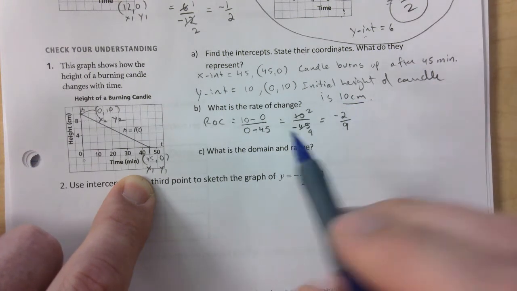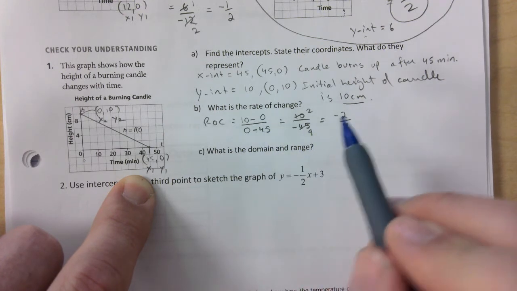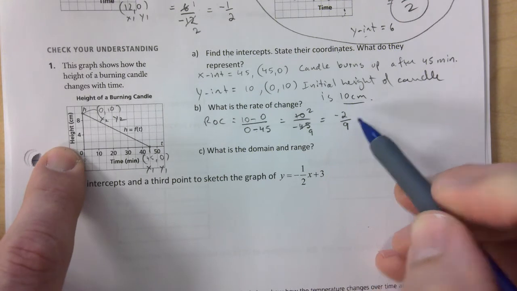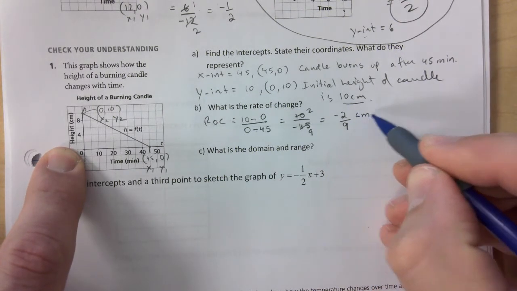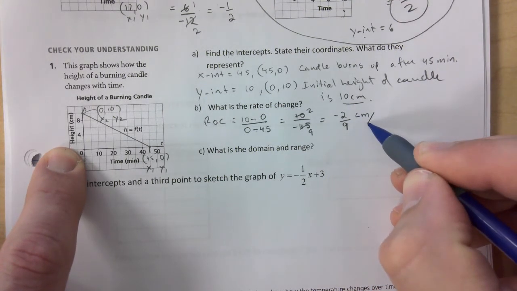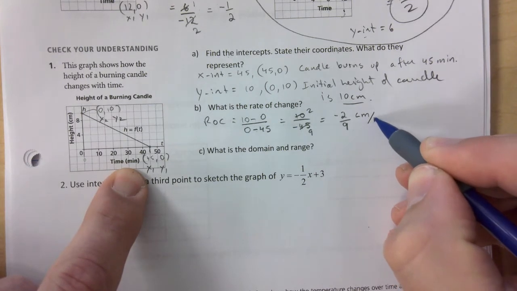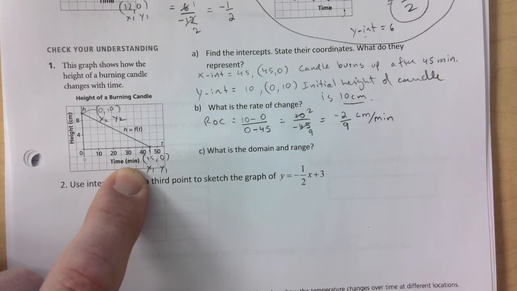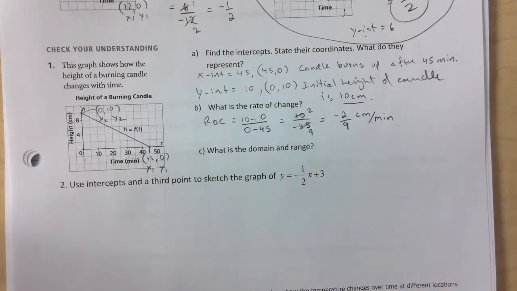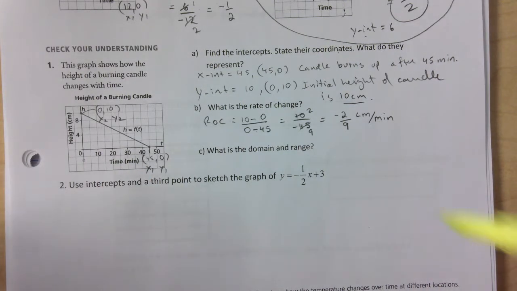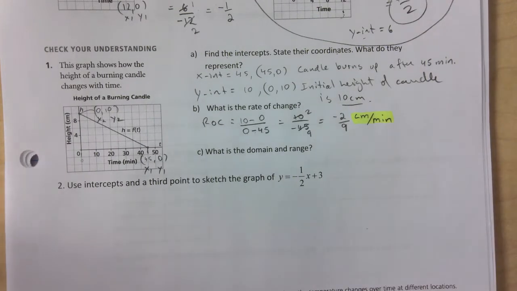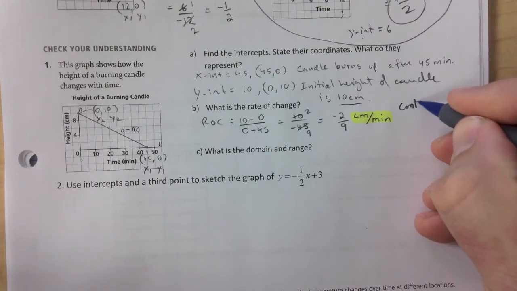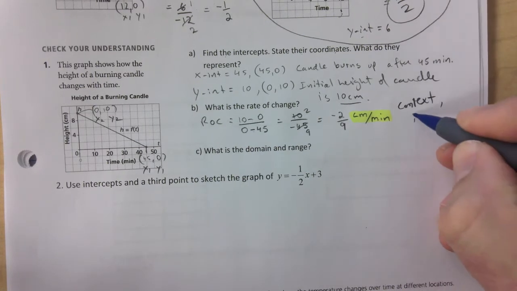And now that it's a word problem, we need to know the units. So my Y is centimeters per minute. Make sure you include units. Context, include units.